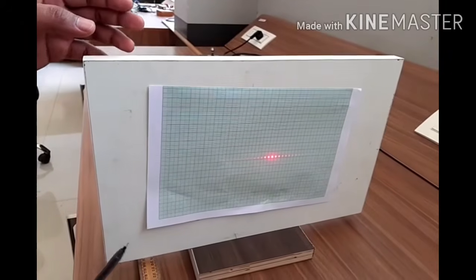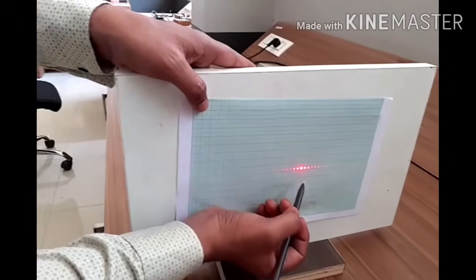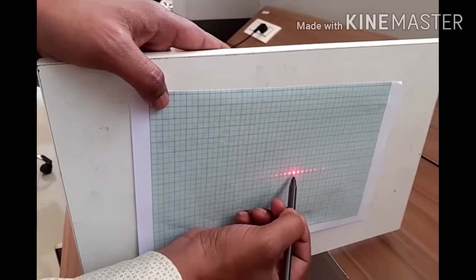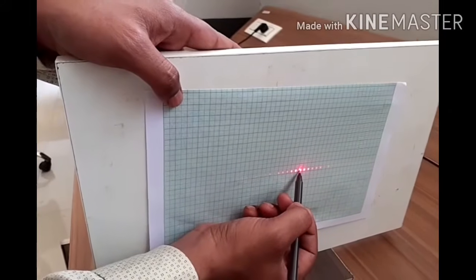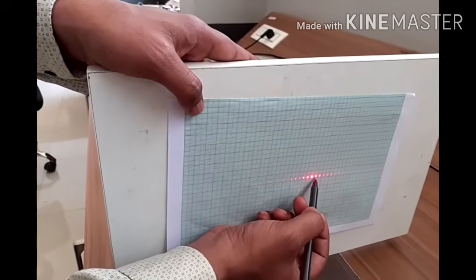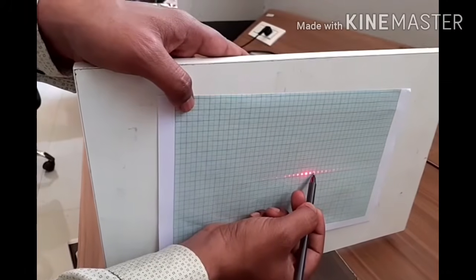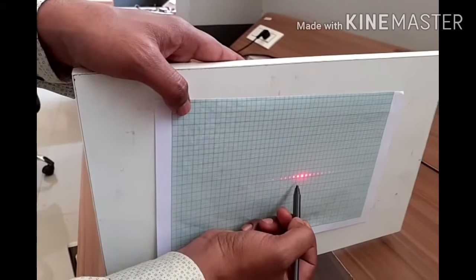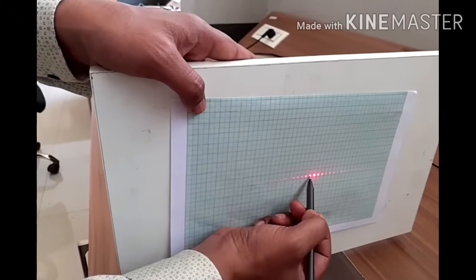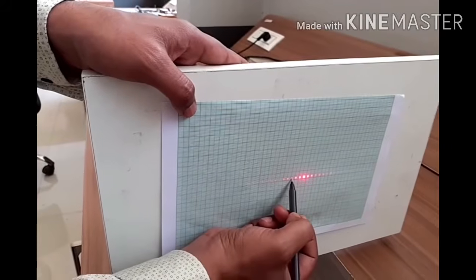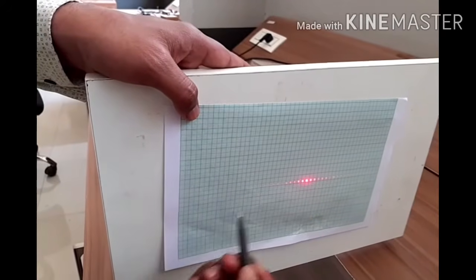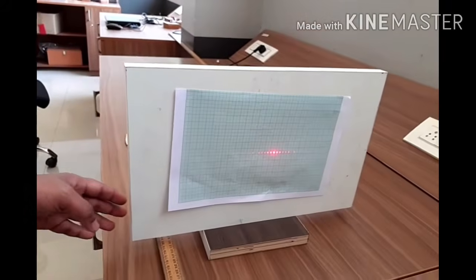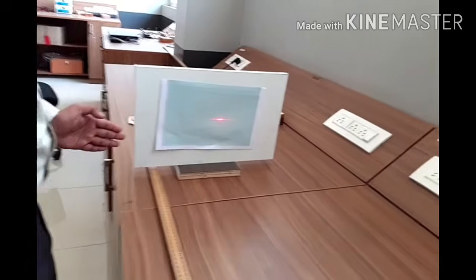Now we have to mark these points. We should take a sharp tip pencil and carefully mark the central maxima at the center. This is the first order diffraction point, similarly the second point and third point. We should do the same on the left hand side: first point, second point and third point as third order diffraction patterns. These readings are for one distance, that is D1, the distance between the screen and the slit.